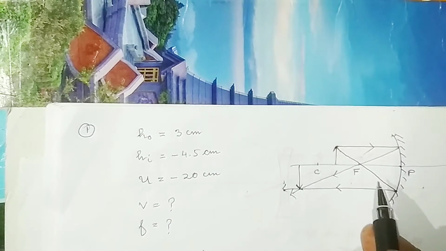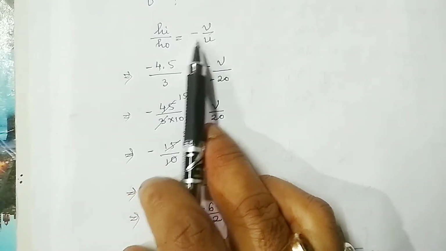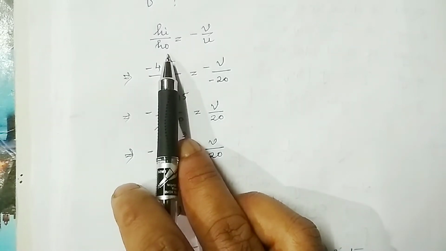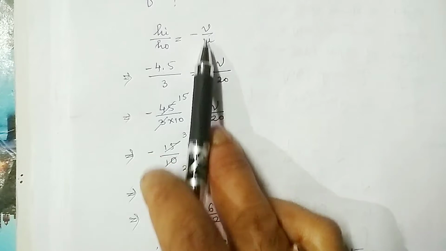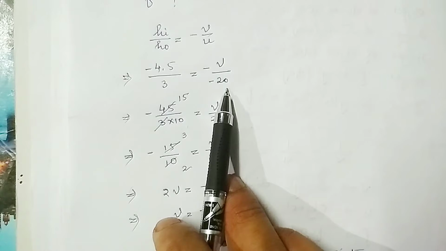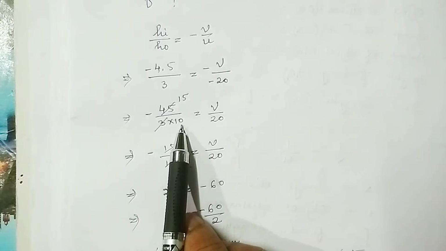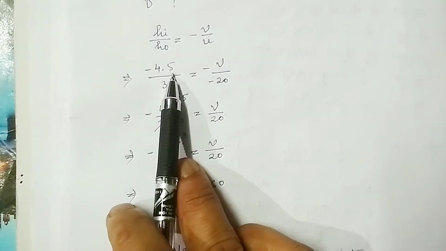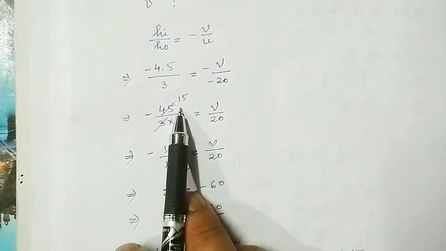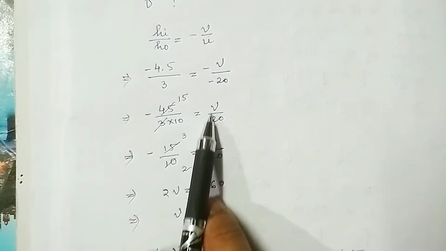In the case of spherical mirrors, we know height of the image by height of the object is minus v by u. Here the height of the image is minus 4.5, the height of the object is 3, equal to minus v by u, where u is minus 20, as given in the question. Now minus 4.5 can be written as minus 45 by 10, over 3. Now 45 and 3 can be cancelled, so we get minus 15 by 10 equals v by 20. These two negative signs cancel, so we are left with v by 20.